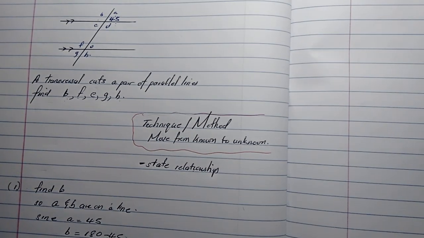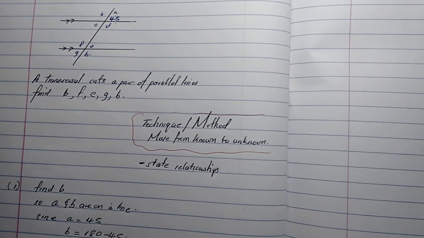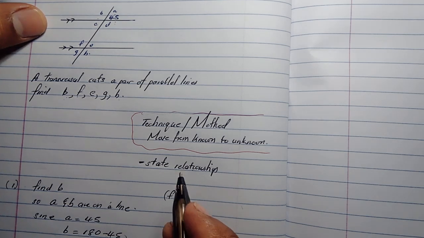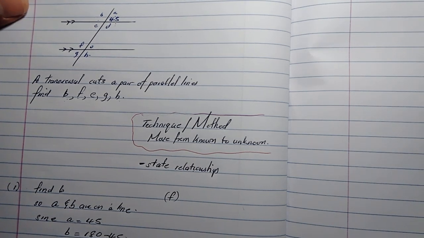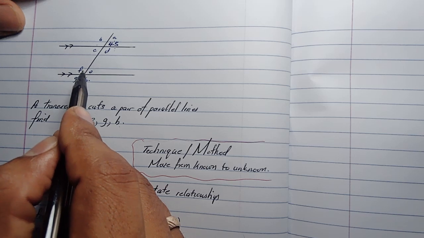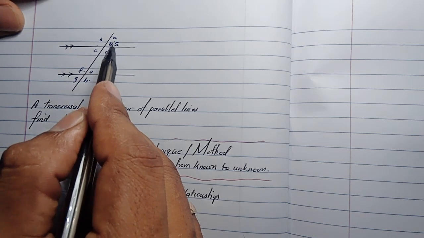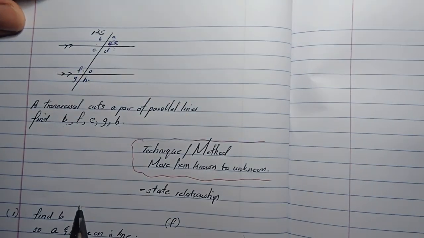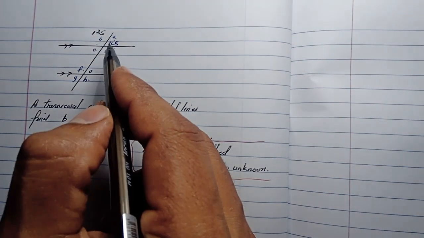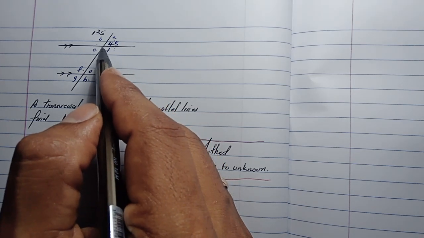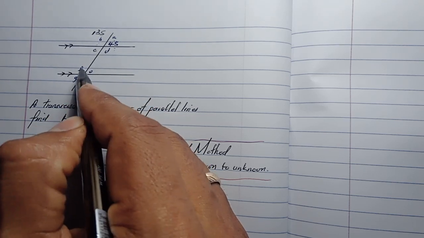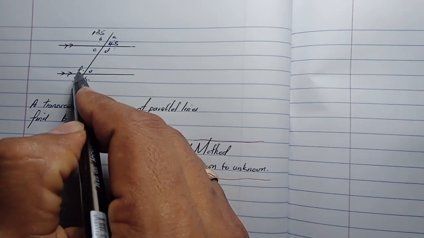The second one is F. We have to find what is F. So we're moving from known to unknown. F is here, but we know two things already. We know A is 45 and B is 135. So we can either, it's going to be better to get here from B to F. So B is 135 and F we don't know.